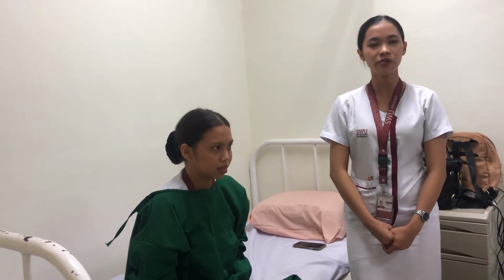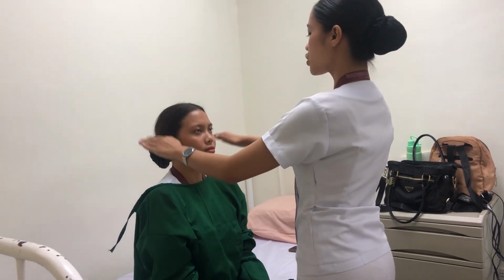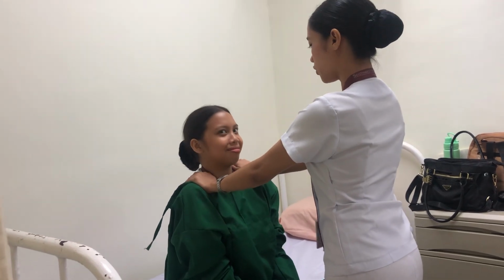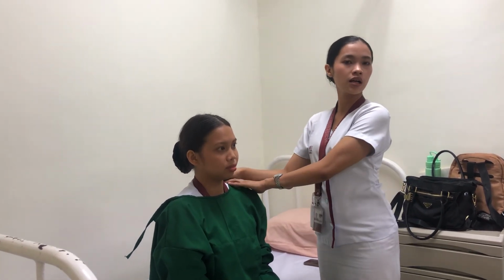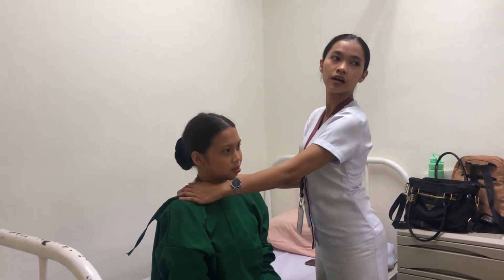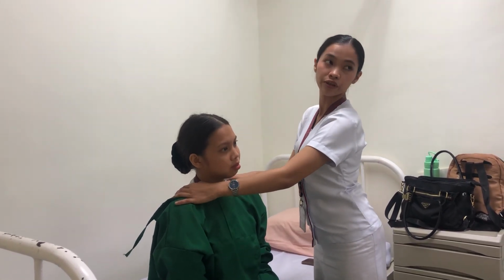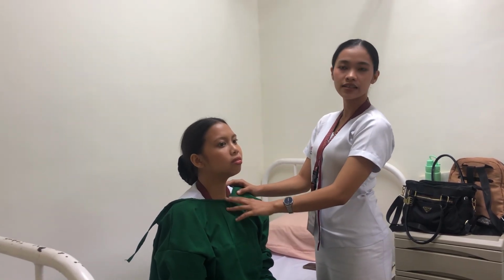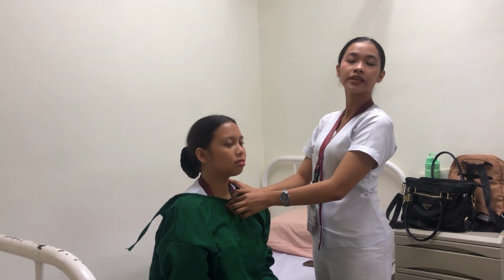Now we are going to test my patient's accessory nerve, which is the 11th cranial nerve. Ma'am, I'll be placing both of my hands on your shoulders and can you shrug against the resistance? The resistance is me. After that, I have felt my patient's movement on their shoulders. There are 3 accessory muscles. First is the trapezius, which is here at the shoulder. Next is the sternocleidomastoid, which is right below the ear. And lastly is the scalenes, which connects the collarbone and the neck of the patient.